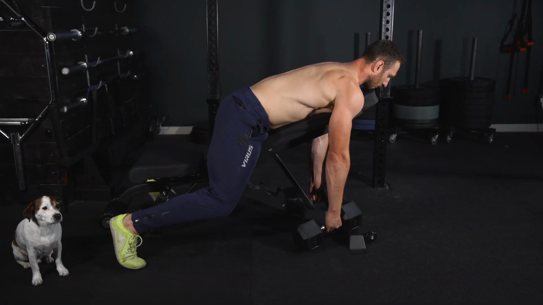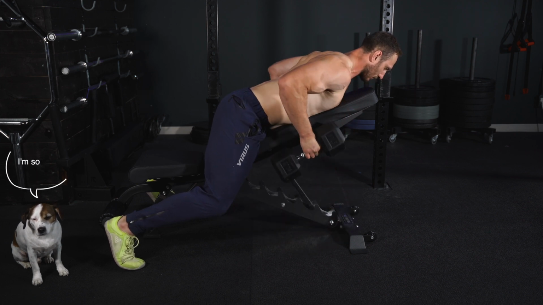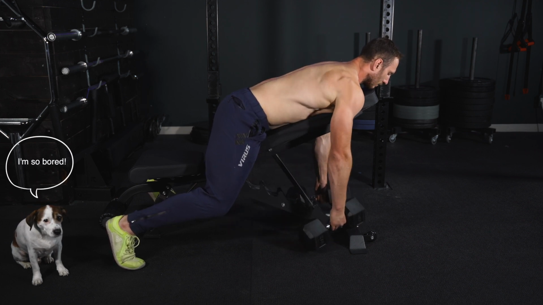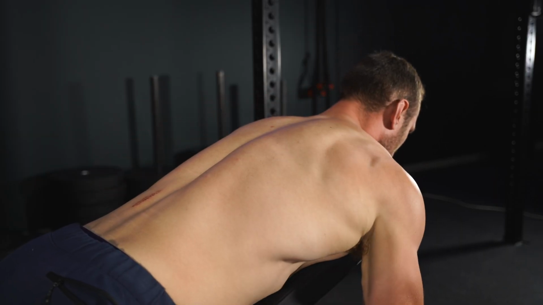The chest supported row is another one that I really like and can be a great option if you have a lot of vertical pulling in a program, since it emphasizes more of that bottom range of motion. It's a really stable option that works the lats hard.